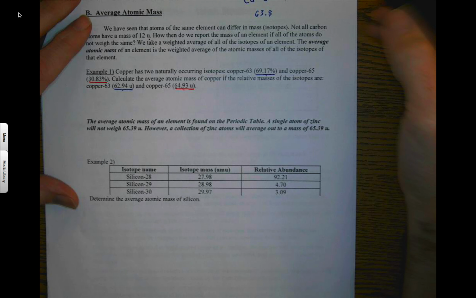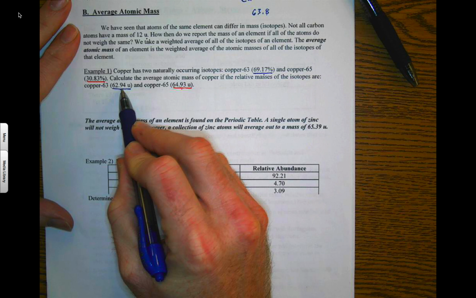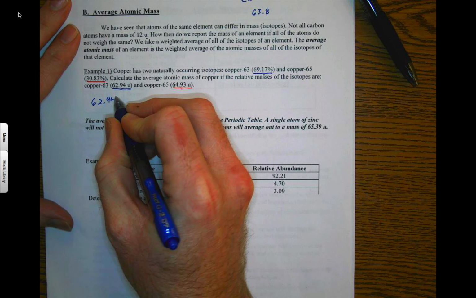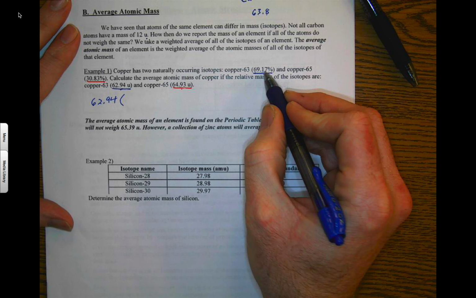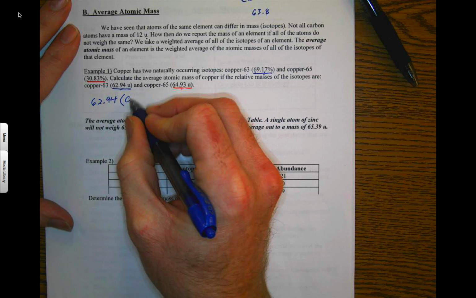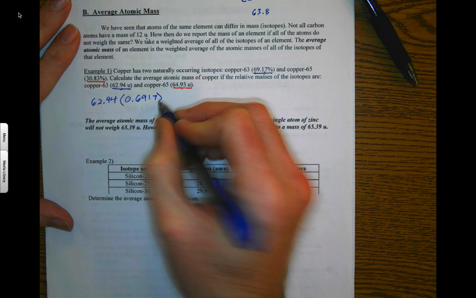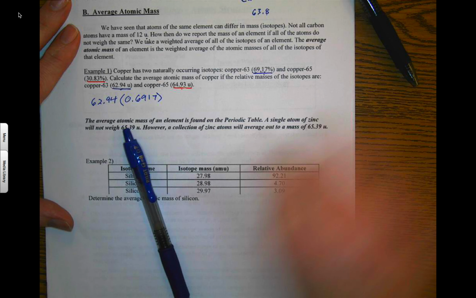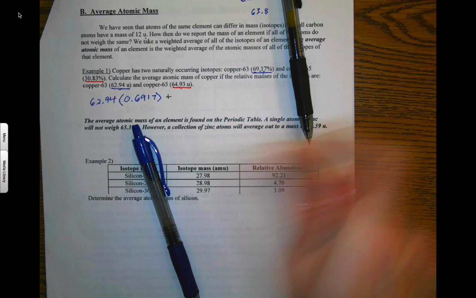So what we'll do is take our blue mass, 62.94, and multiply it by our percentage. This needs to be a decimal, so we'll make it 0.6917. All I did was move the decimal place over to the left twice. Now we'll add the other one.